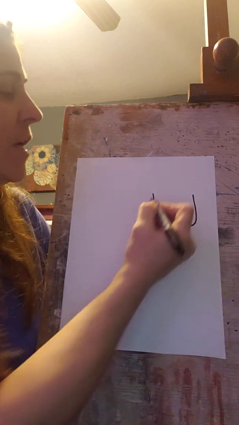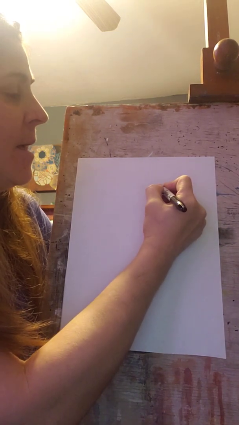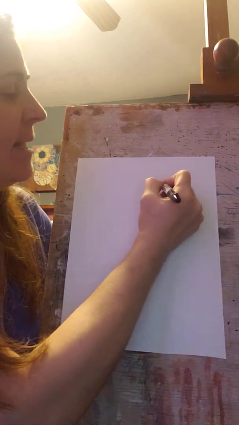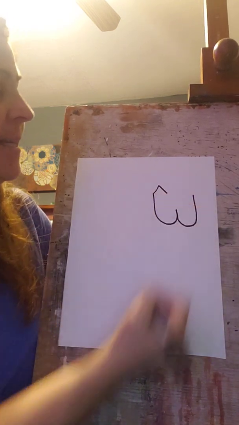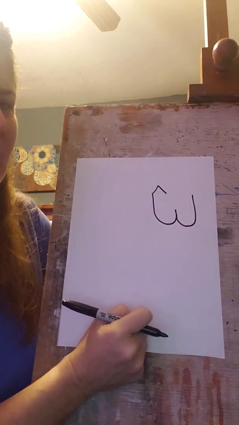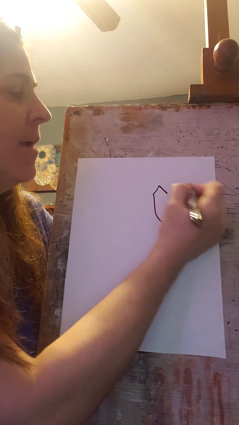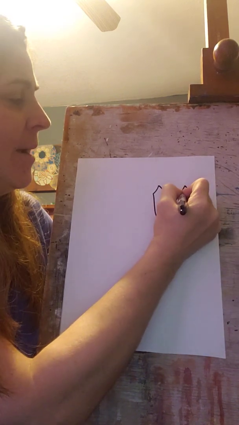So the next thing we're going to do on either side, we're going to do triangles. So it'll be an angled line up and an angled line down. Now remember, we're not going to close in the bottom of our triangle, so it's not going to be exactly a triangle. We're going to do the exact same thing on the other side. Angled line up and angled line down.